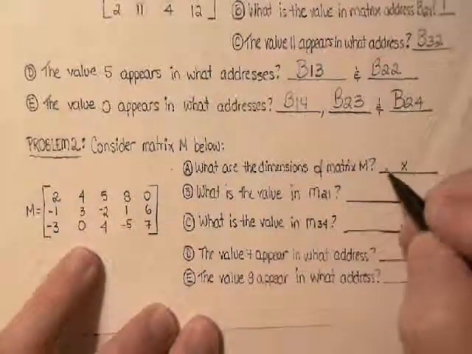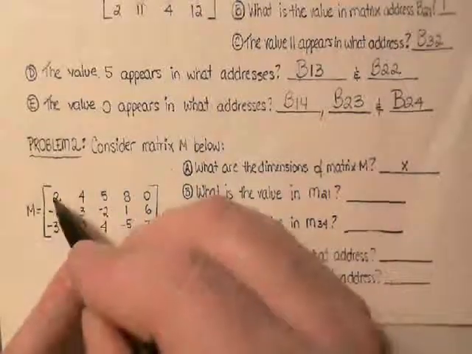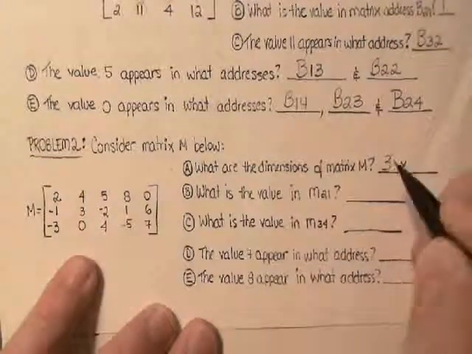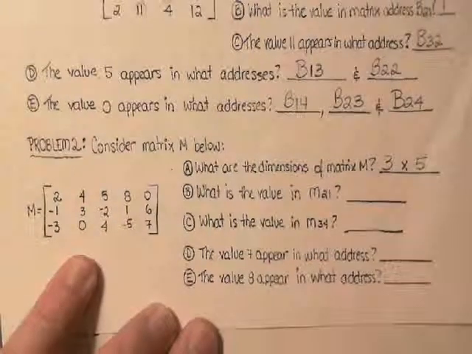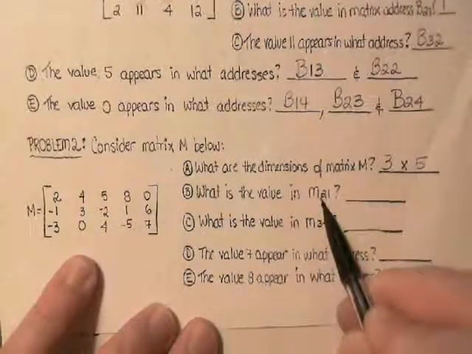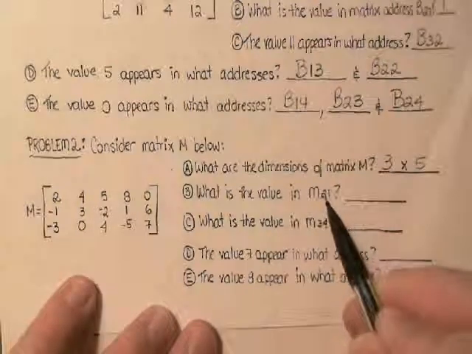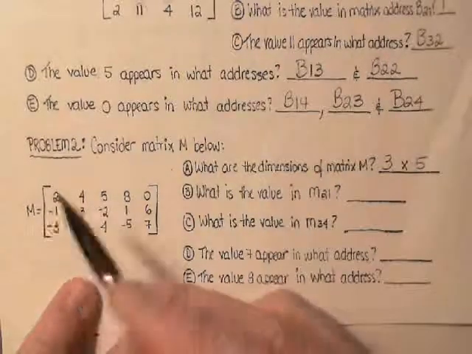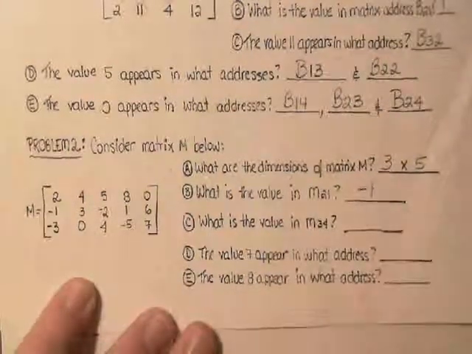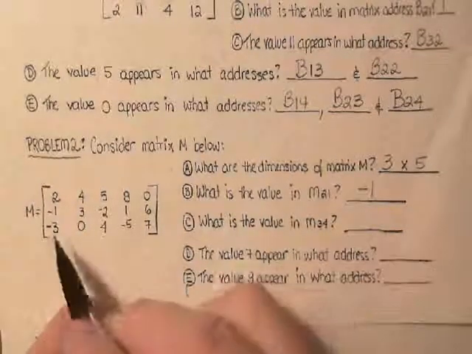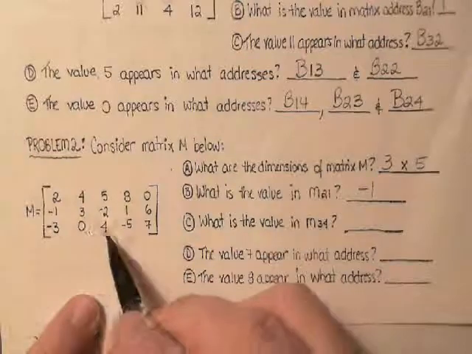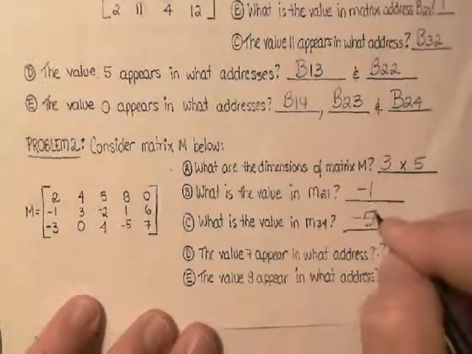So in this problem here, what are the dimensions of matrix M? It would be 3 rows and 1, 2, 3, 4, 5 columns. What is the address of M21? So row 2, column 1. Row 2, column 1 would be -1. What is the value in row 3, column 4? Row 3, column 1, 2, 3, 4 would be -5.